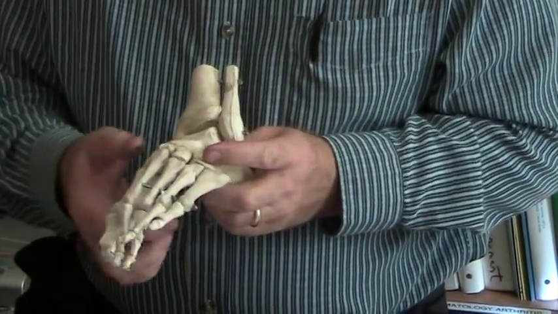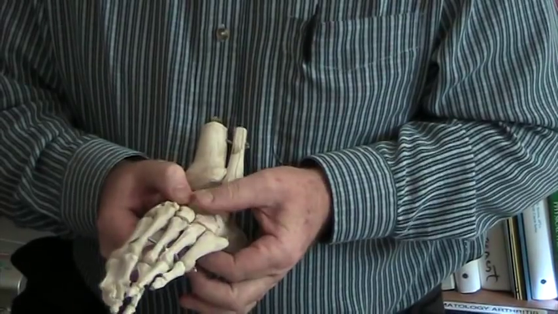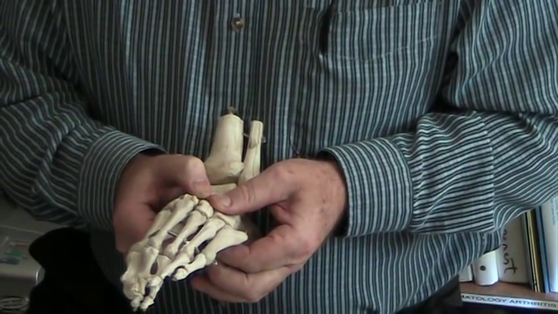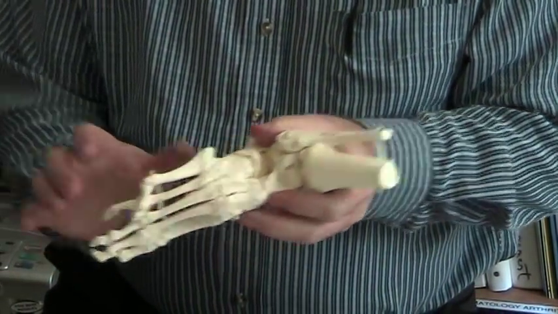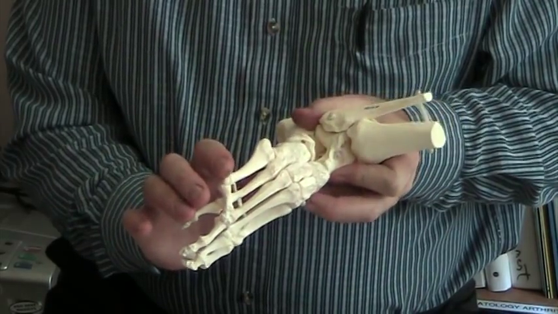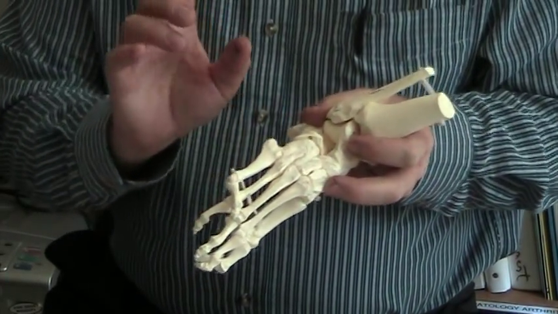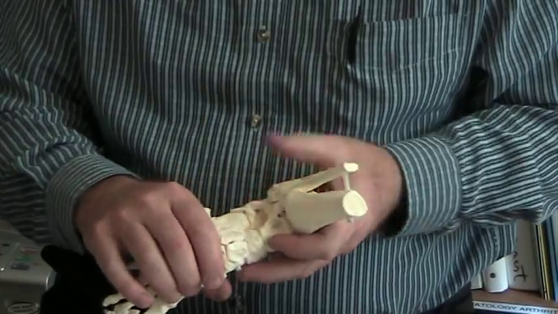Basically what's proposed is that the cuboid moves and gets stuck, and that the maneuver to move it back in place involves a thrust from underneath, which would push it vertically and also rotate it at the same time.